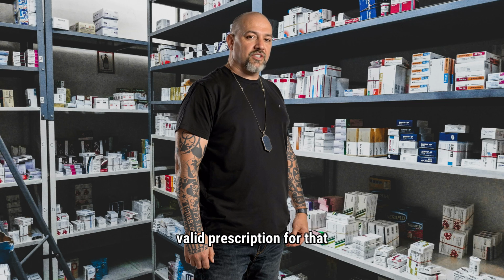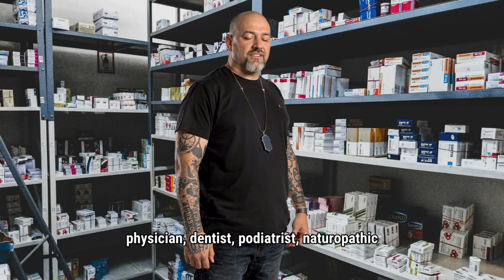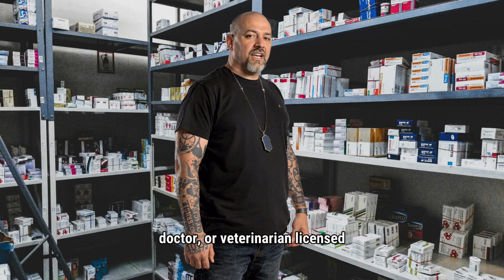The defendant is not guilty of using or being under the influence of a controlled substance if they had a valid prescription for that substance written by a physician, dentist, podiatrist, naturopathic doctor, or veterinarian licensed to practice in California. The people have the burden of proving beyond a reasonable doubt that the defendant did not have a valid prescription.